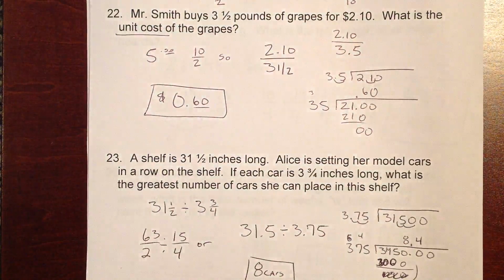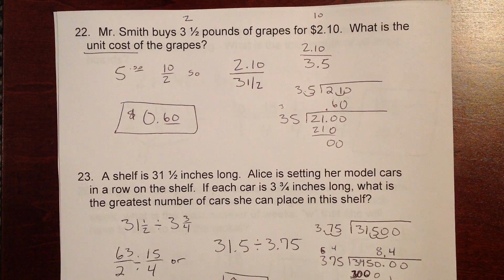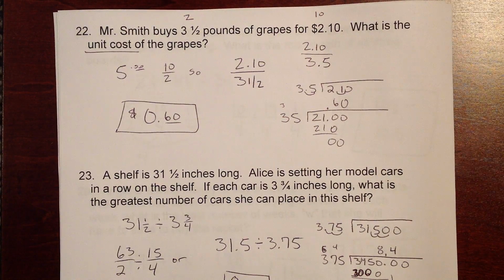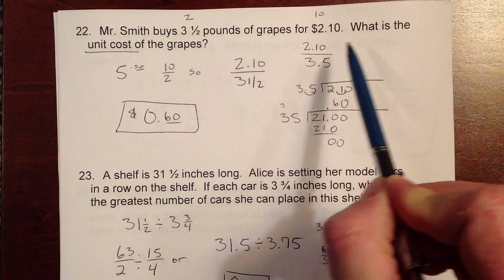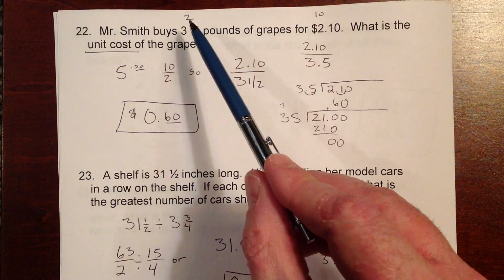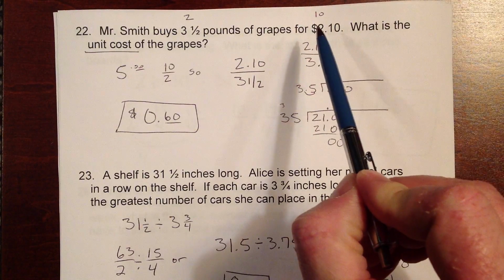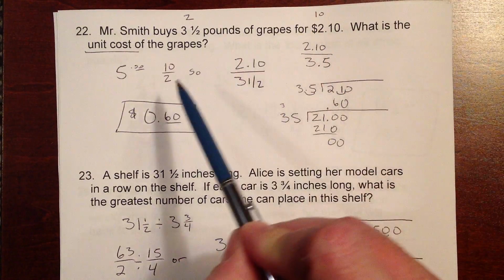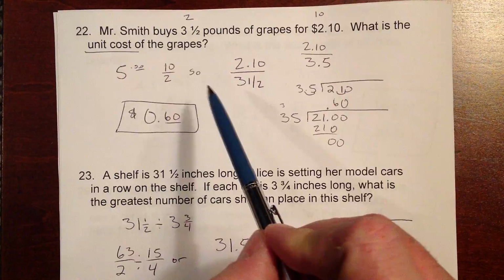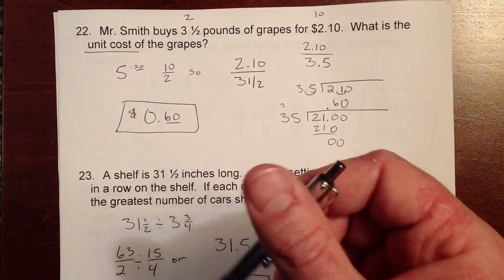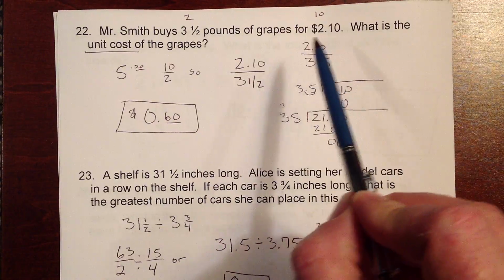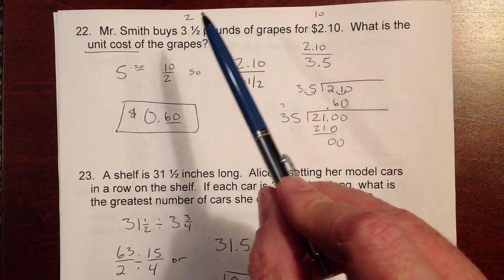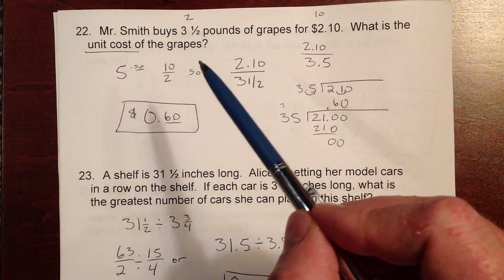Mr. Smith buys 3.5 pounds of grapes for $2.10. What is the unit cost? Well, if you're having a hard time figuring out what operation to perform, say Mr. Smith bought 2 pounds of grapes for $10. You can easily figure out the unit rate there by dividing 10 by 2. Most of y'all could do that in your head in your sleep. Well, when you get these crazy numbers, you tend to forget that. So fill in easier numbers to figure out what operation to perform.